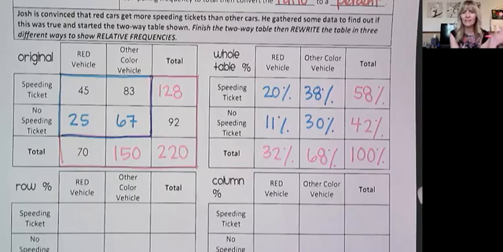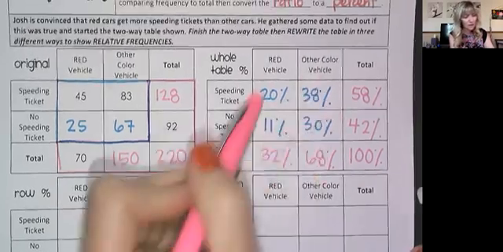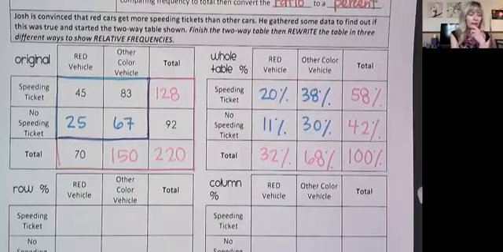Now, is that enough to say, yes, red car owners get more speeding tickets, or is it enough to say no? Is that percent high enough? Is that percent too low? Well, when it comes to joint frequencies, I feel like doing a percent out of everyone is not telling us enough, because we're concerned about whether red vehicle drivers get more speeding tickets.